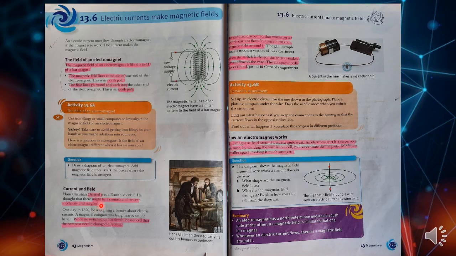We started with this story about Ørsted, that he found the connection between electricity and magnetism, and how he did his experiments, and that's the approach for his experiment. Here it looks like a comparison between the wire used by Ørsted, which is a straight wire, where the magnet is quite weak, but in an electromagnet we used a coil of wire that makes the magnetic field stronger. And concentrate on the summary, of course.